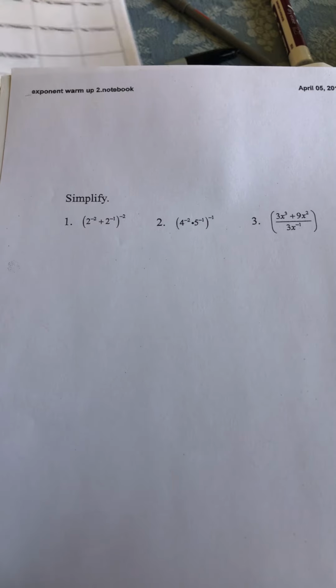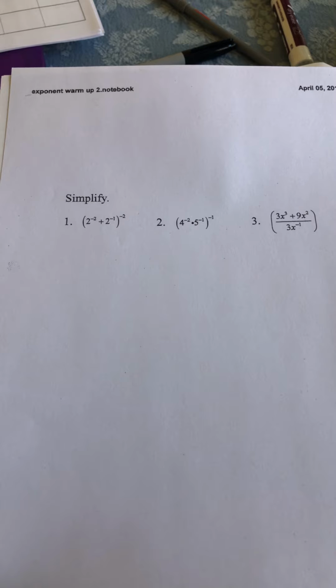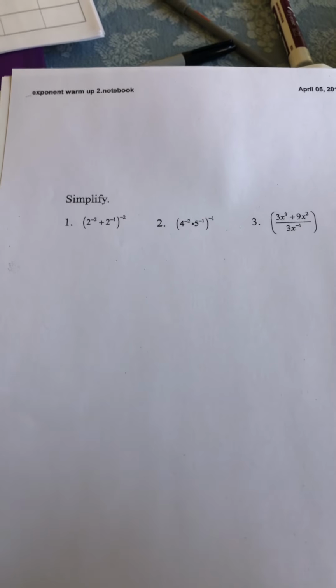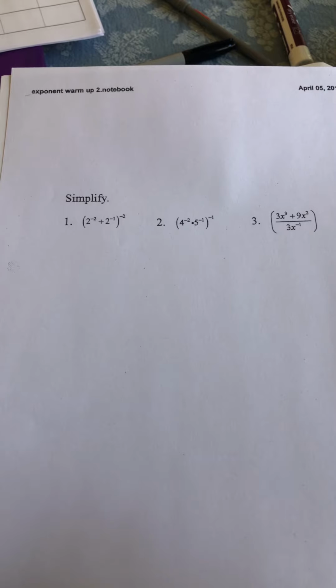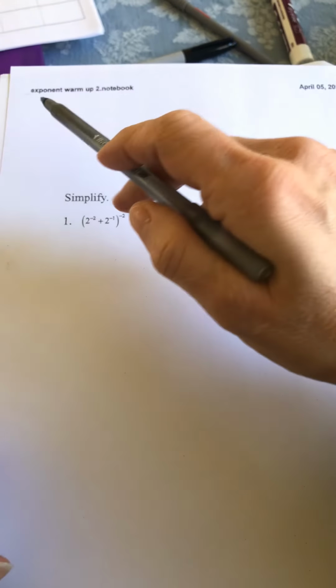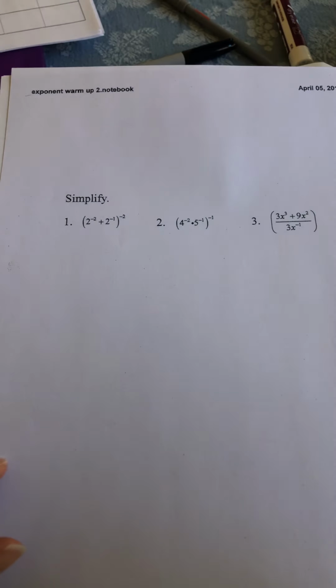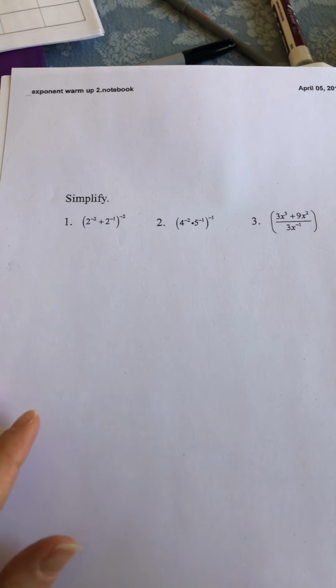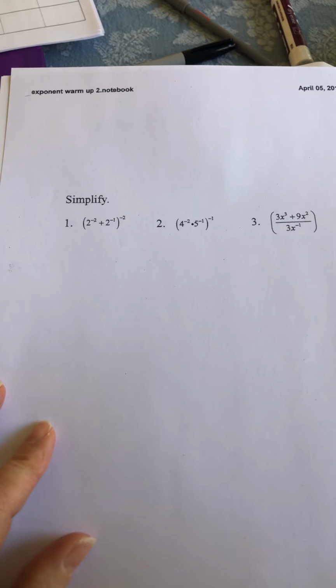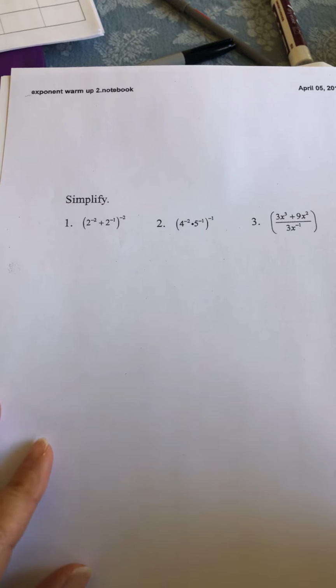So today we're going to be looking at 3 different types of exponent problems. And some of these are a little bit different than what we've used before. So we're going to start with the exponent warm-up two notebook worksheet. If you want to pause this for a moment to take a look for the worksheet, that would be great.